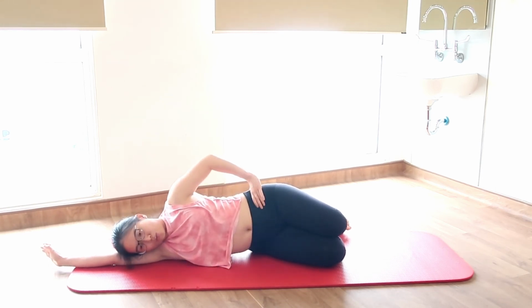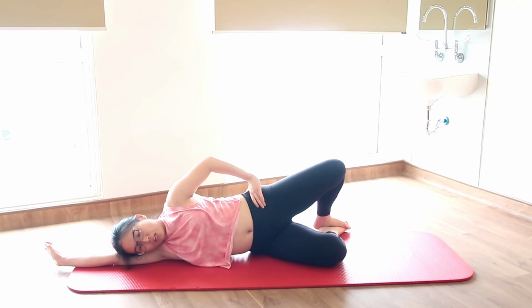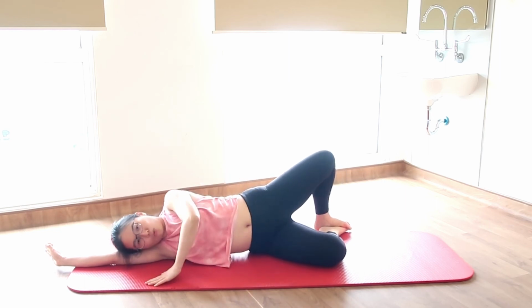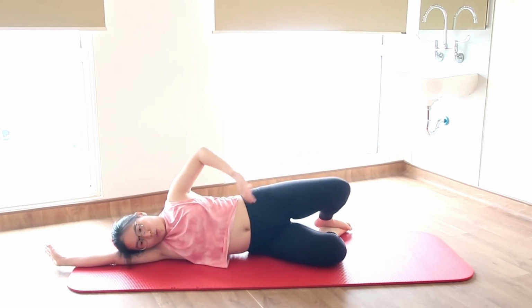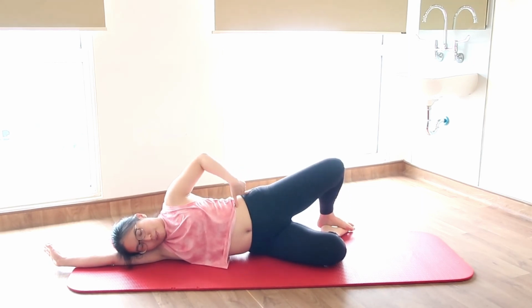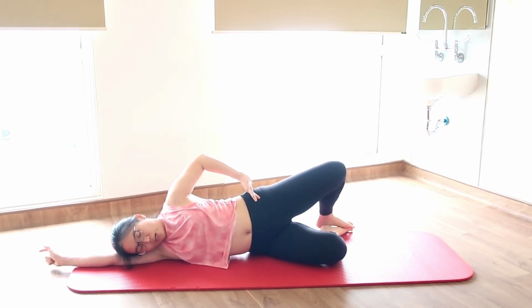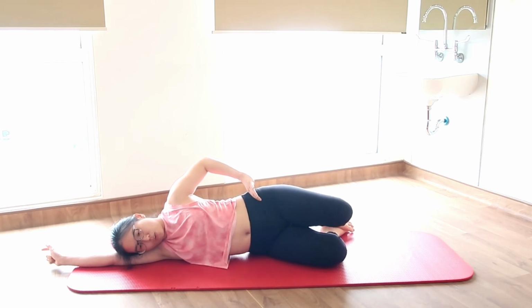Okay, so when you're ready, you're going to inhale to prepare here. Exhale, we're going to lift up that top knee here. So when you're lifting up, making sure that you're not rolling your body behind, we're only working on the movement of the hip here. So it's going to come up and slowly come back down. Let's do a few more here. You should really feel that side of the bum working as well.